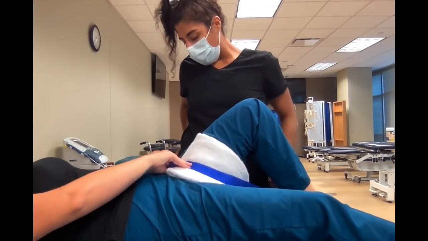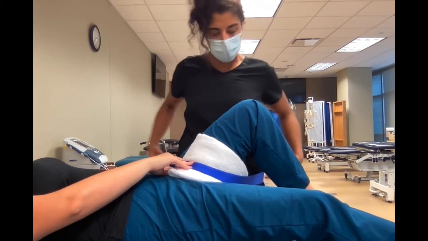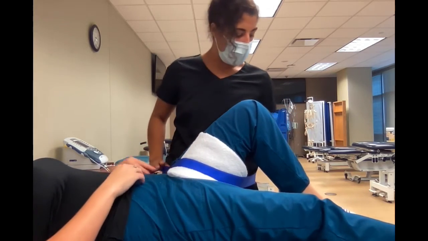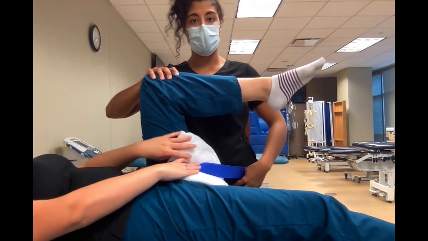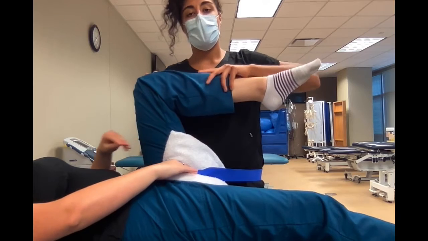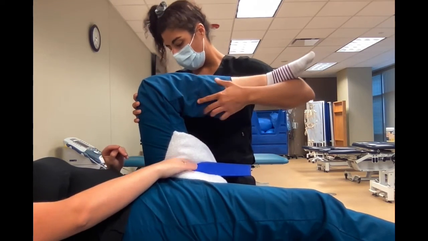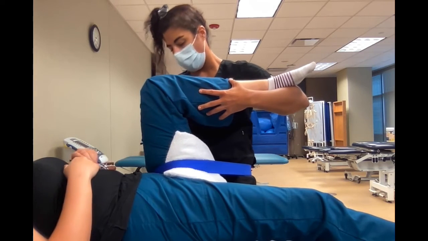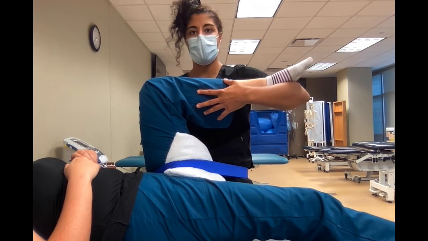For lateral distraction, I'm going to adjust the area of where the belt hits me around my hips. And I had Alex place it in the lowest comfortable area near her groin for her comfort. So from here, cradling her leg, I'm going to make sure the table is at the point in line of force. And I'm just going to slowly start to sit back and feel that distraction.